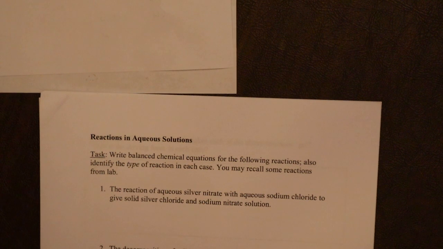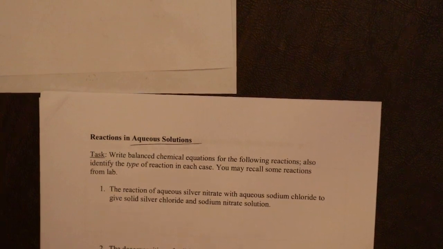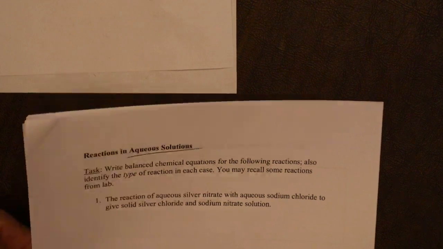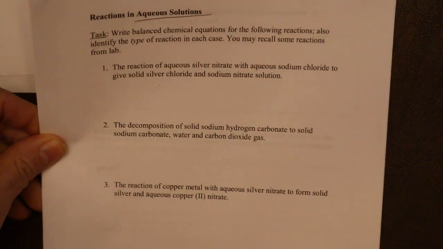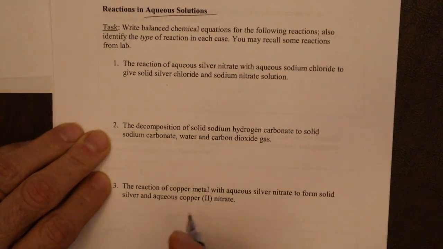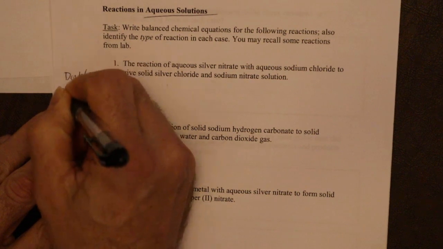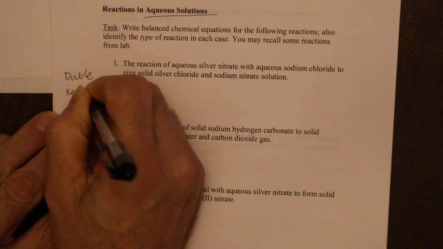All right. So what we have here, reactions that occur in aqueous solution. So in other words, in test tubes when we dissolve stuff. Aqueous means dissolved. So we're going to write balanced equations for 4 kinds of reaction that occur in aqueous solution. Starting with probably the most popular one, which is a double replacement. Maybe you'll write that in the side here. Double replacement.